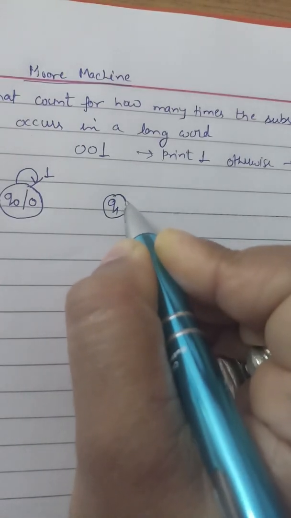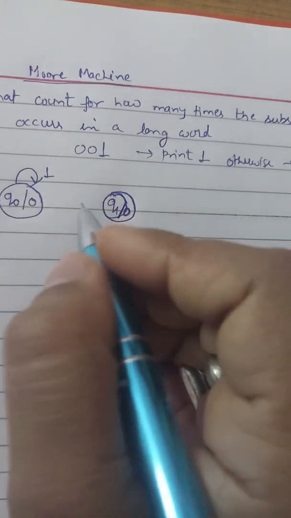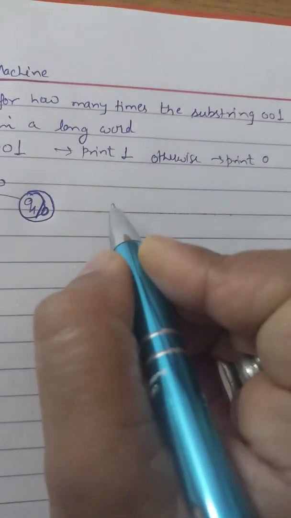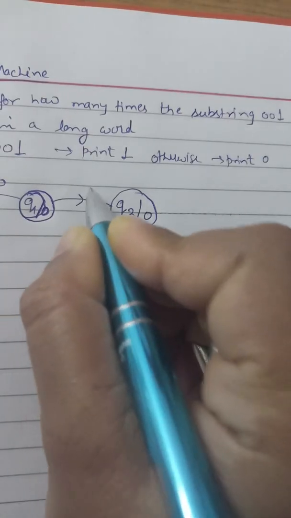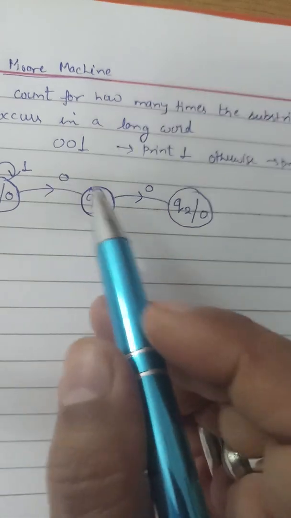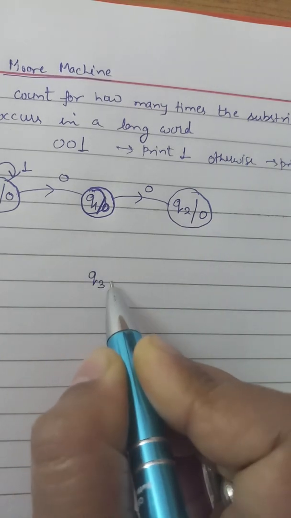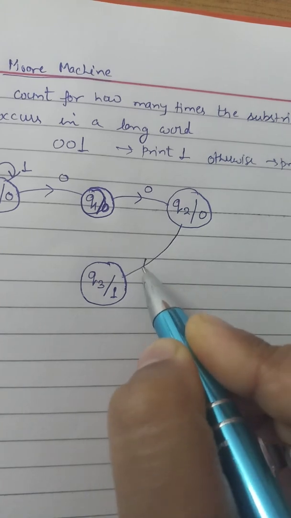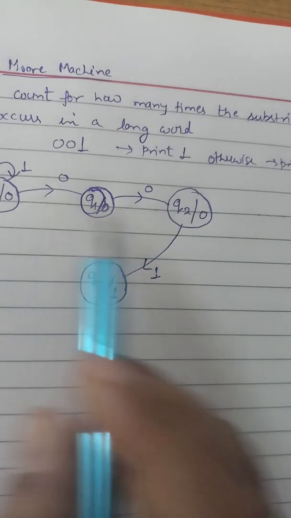Now from Q0 to Q1 we will give 0 here also, and we make a transition of 0. Then again Q1 to Q2 and we make another 0 here. We give 0 because what exactly do we need? 001. Whenever 001 comes, then it should be 1. So 0 0, and we make another state Q3, and here we give 1, because 0 0 1. So whenever we reach the 001 string, it will print 1, otherwise it is 0.